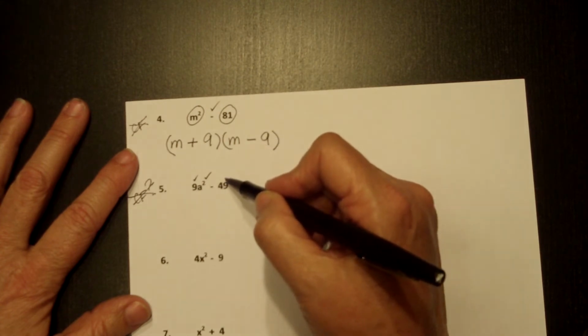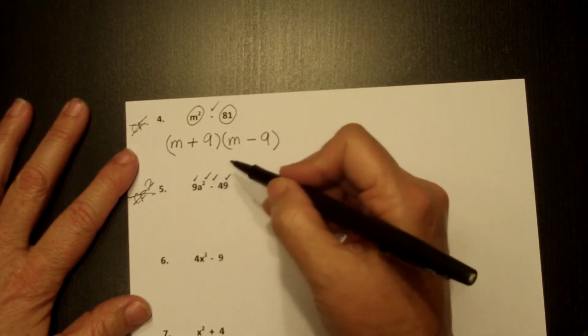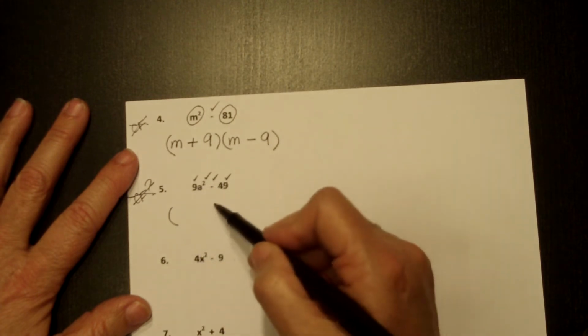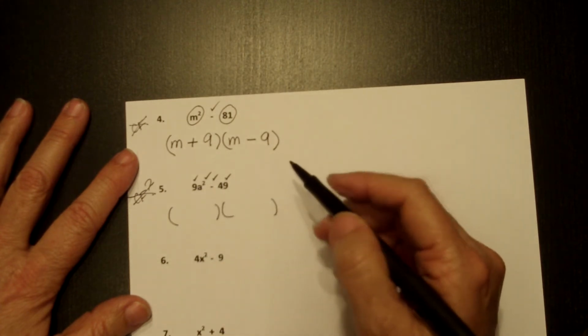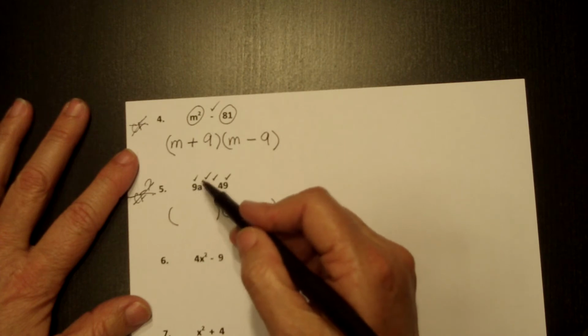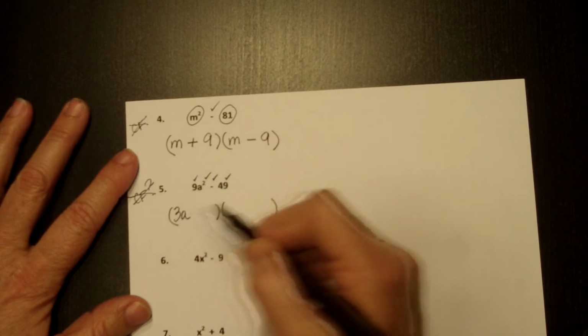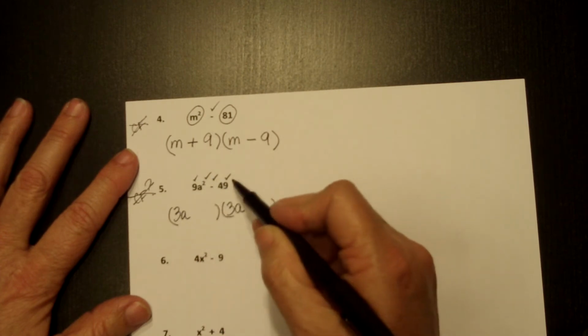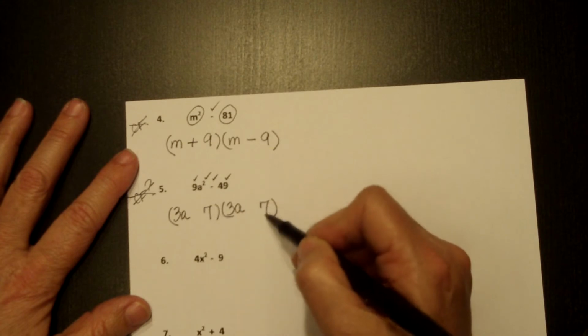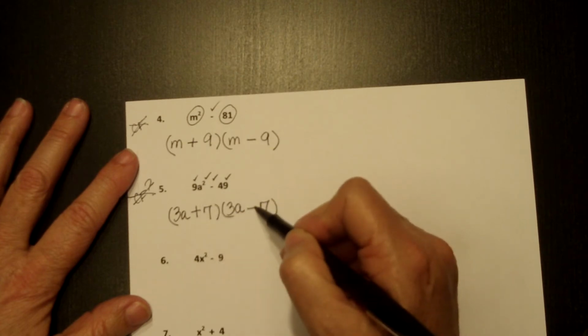I know that the square root of 49 is 7, and this is a minus sign. Okay, so I'm going to automatically write my 2 parentheses. The square root of 9a squared would be 3a. The square root of 49 would be 7. And my signs are going to be a positive and a negative.